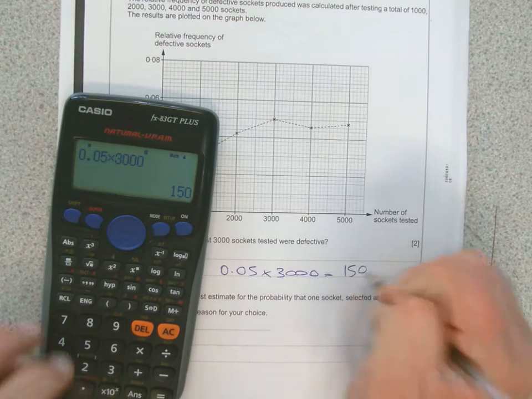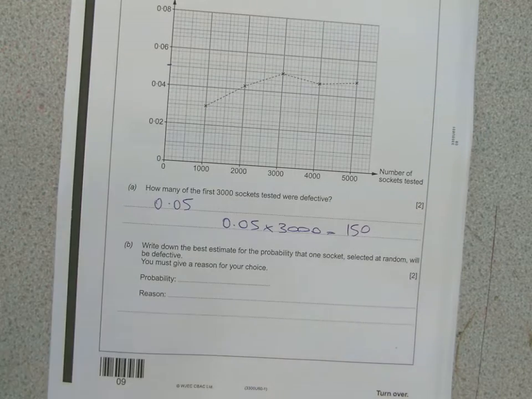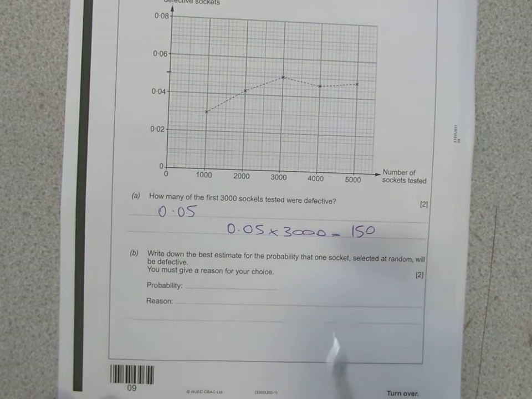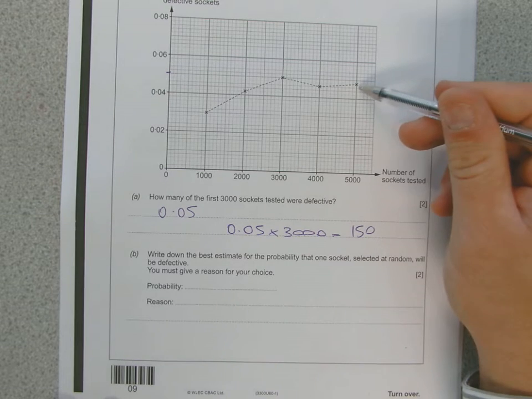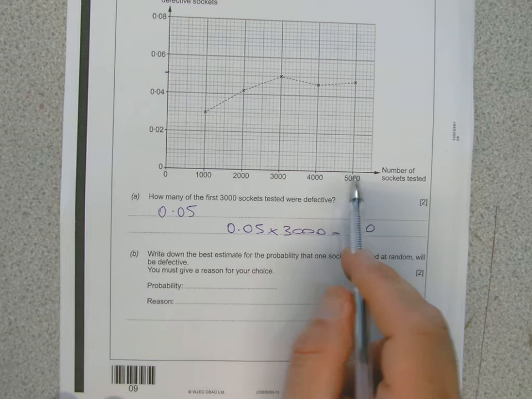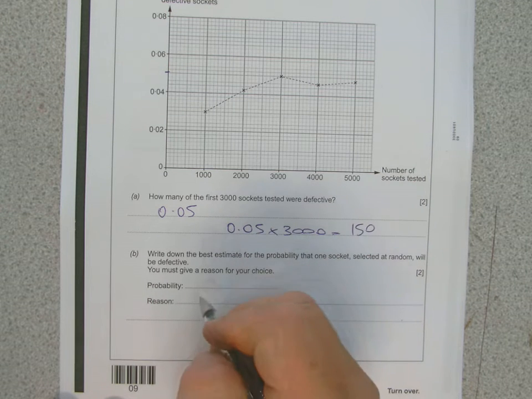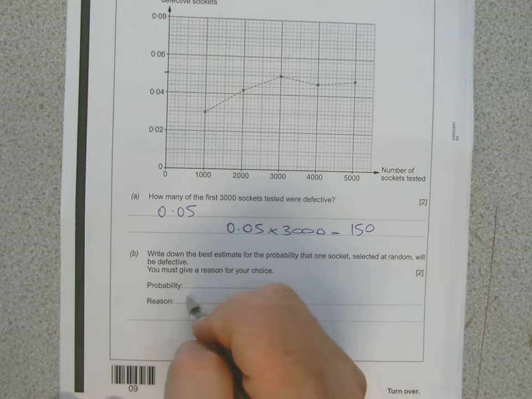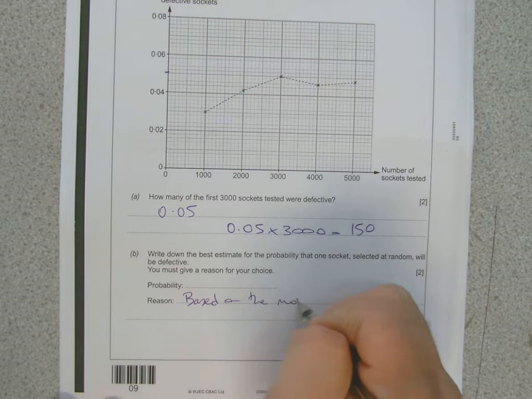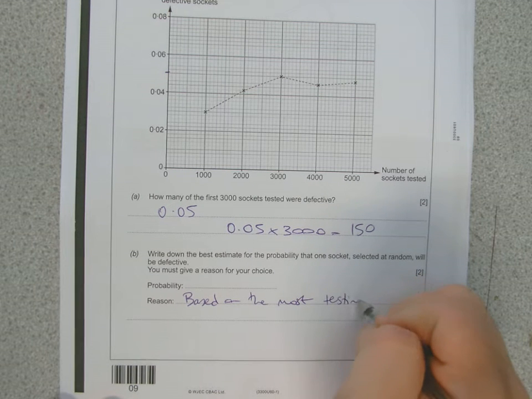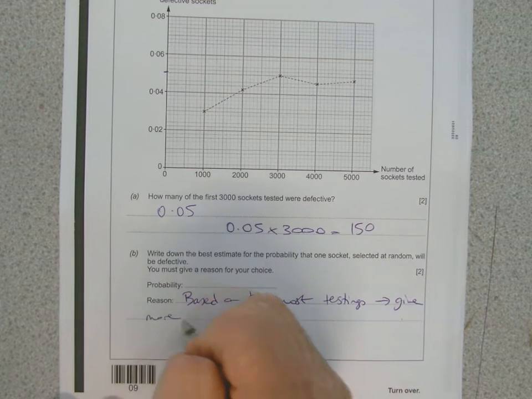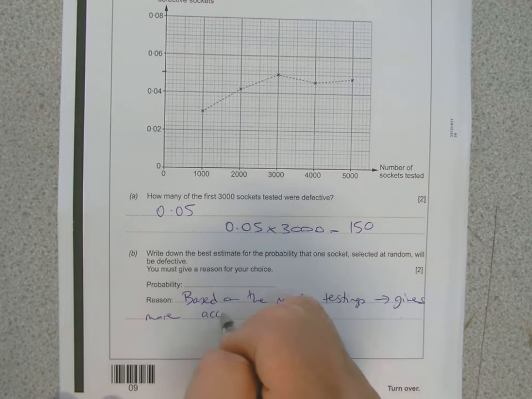You get 150. Part B then says, write down the best estimate for the probability that one socket selected at random will be defective. Now, you should always go for the last one, and the reason is because it's based on the most experiments, the most testing. So choose the last value, because it's based on the most testings in this case, which will give a more accurate probability.